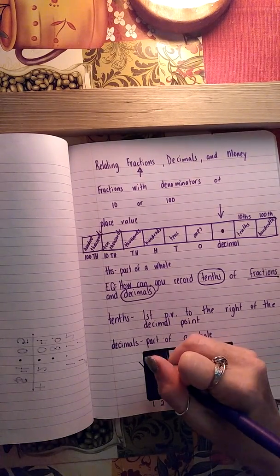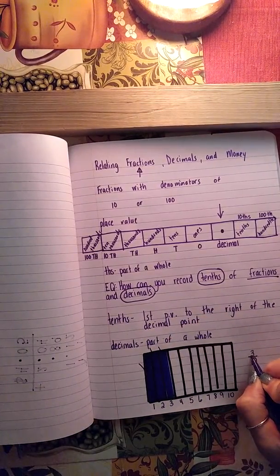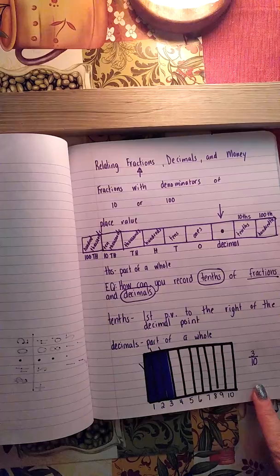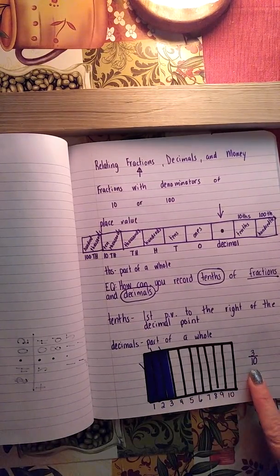So that's 1, that's 2. I probably should use the lighter color. 2, and that's 3. So our numerator is 3. So our fraction, or our model represented in fraction form. So this is the model form, this is the fraction form.